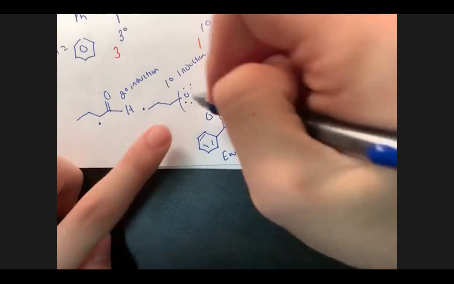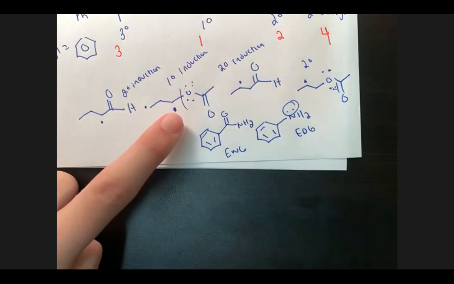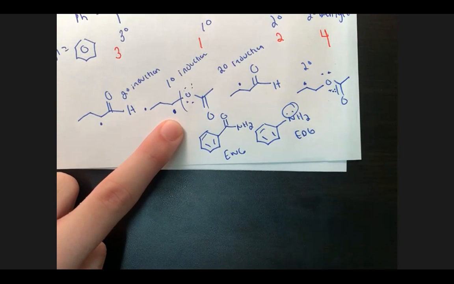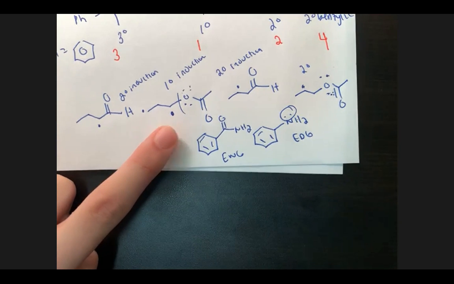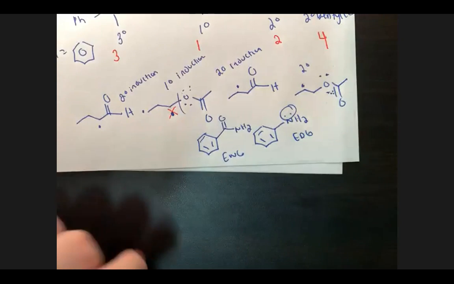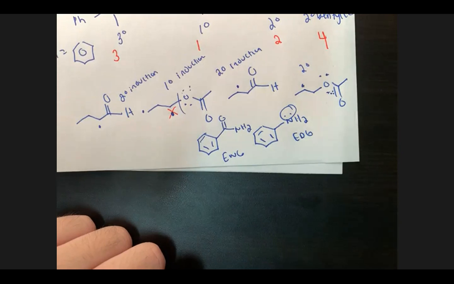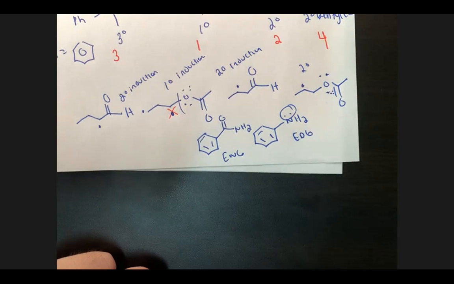Yeah, if it was closer though, then it would help. Exactly. If the radical was right here, it would be a stabilizing feature, because it's adjacent. So the radical is adjacent. Oh, there you go, Abby. Yep.